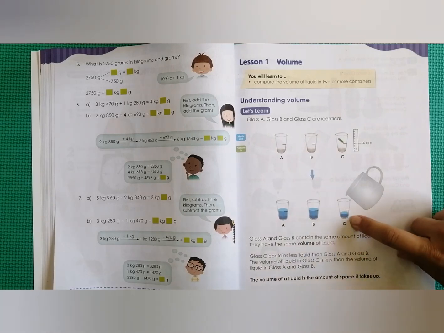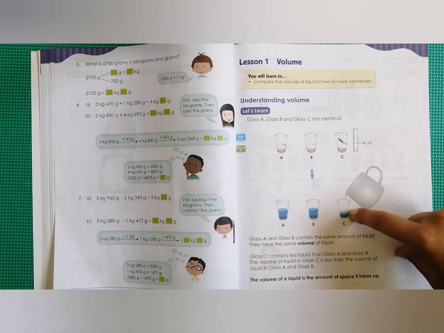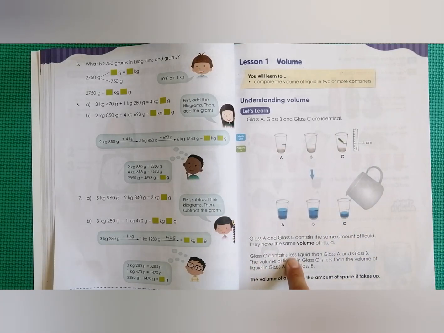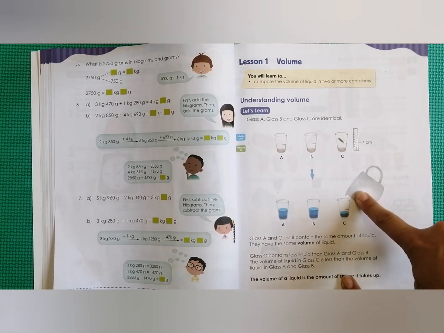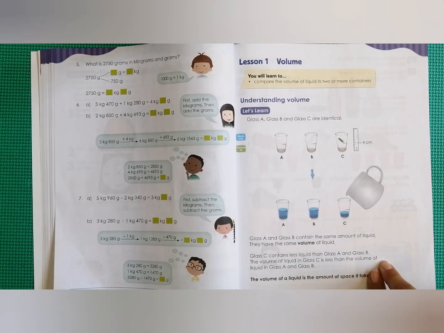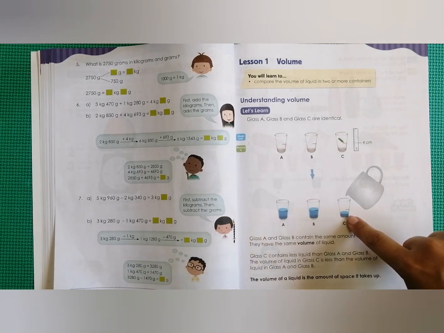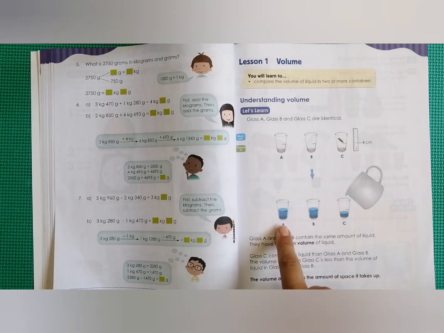Now glass C, as you can see, it is below that line. Glass C contains less liquid than glass A and glass B. The volume of liquid in glass C is less than the volume of liquid in glass A and B. And we know that because we can see the amount of water in glass C takes up less space than glass A and glass B. Therefore, the volume is less than those 2 glasses.